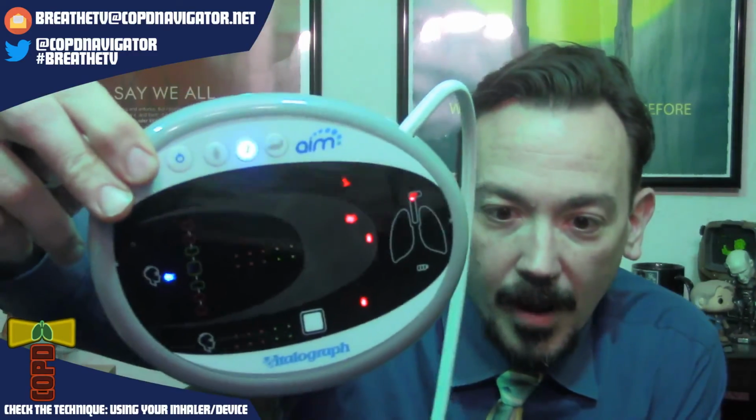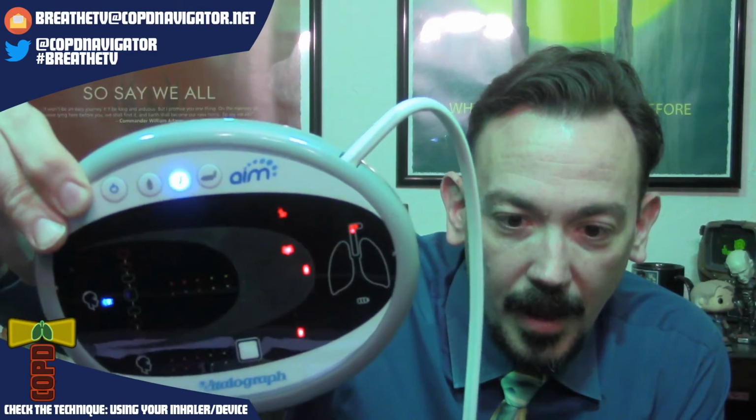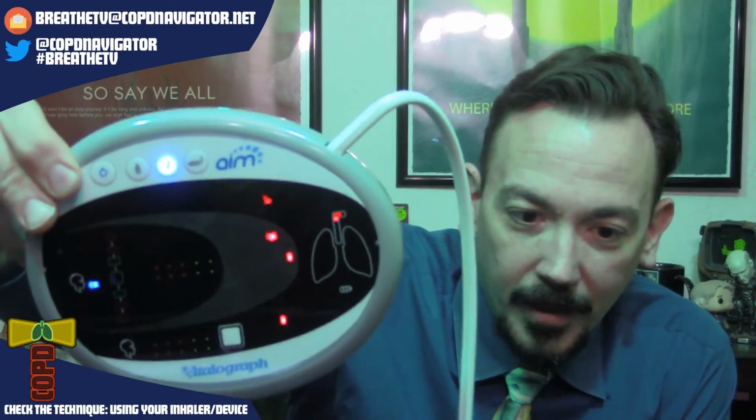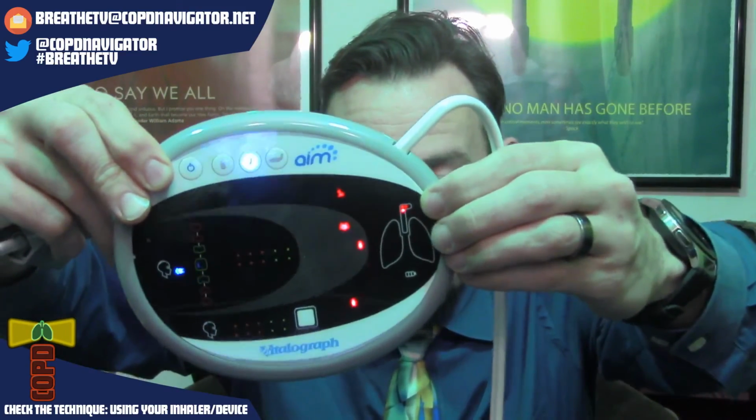We can see on our nice little graph here, we see red lights for coordination. We see a red light for flow, a red light for inspiratory time, and a red light for breath hold. All of these things are problematic, and we see over here on the diagram that most of the medication is probably getting to the back of the throat, and that's about it.